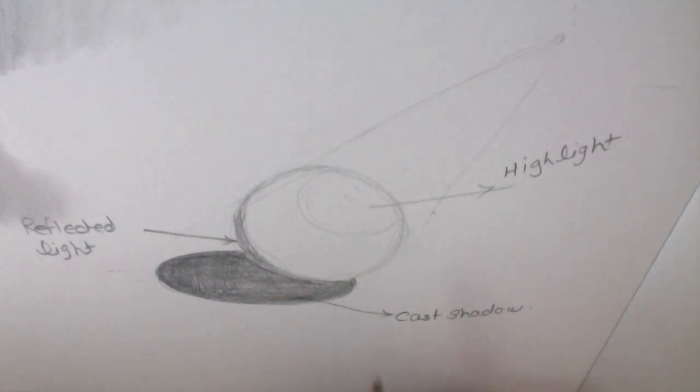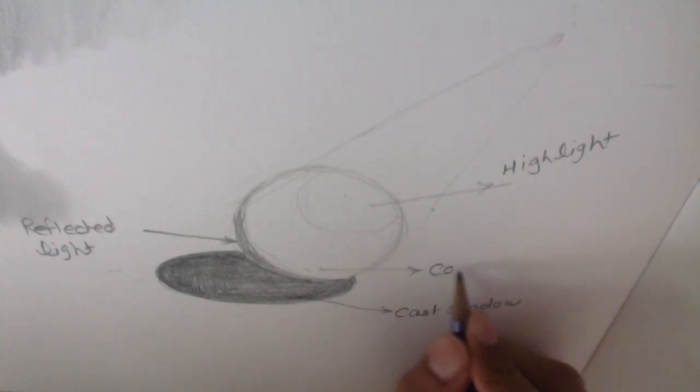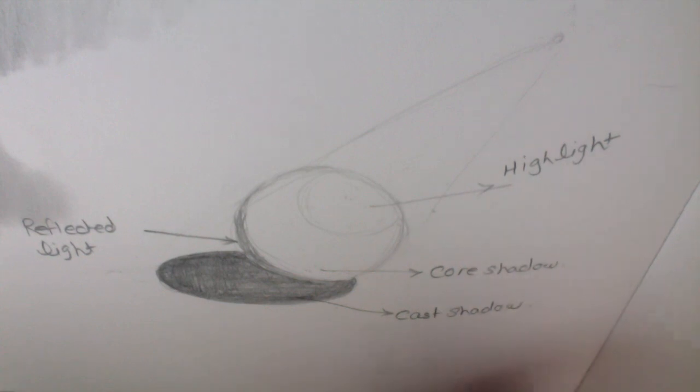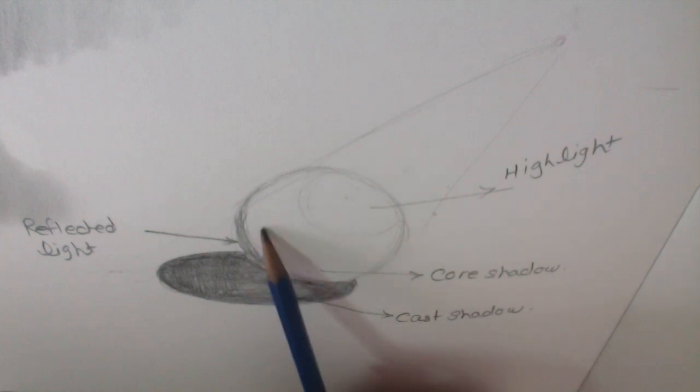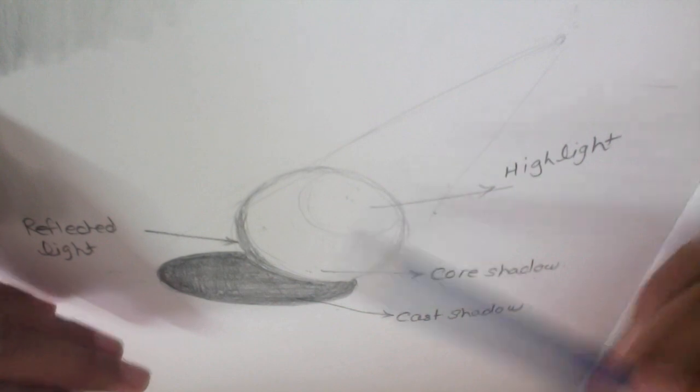Now the fourth part, that is core shadow, it will come here. Now what is core shadow? Core shadow is the darkest value of the subject found on the subject itself, and it will come opposite from the dominant light.